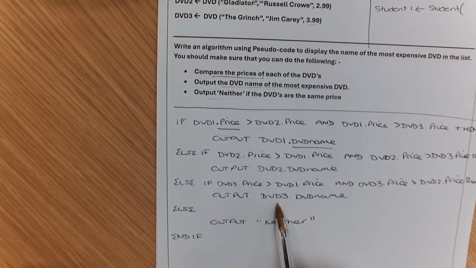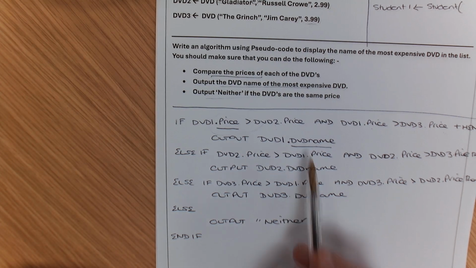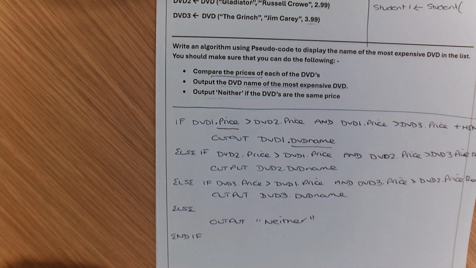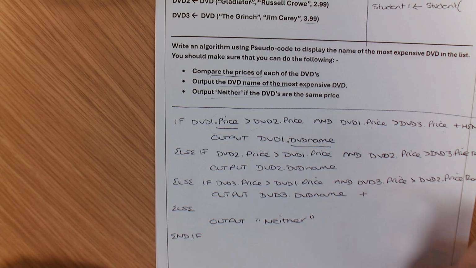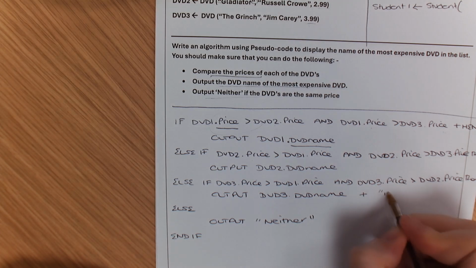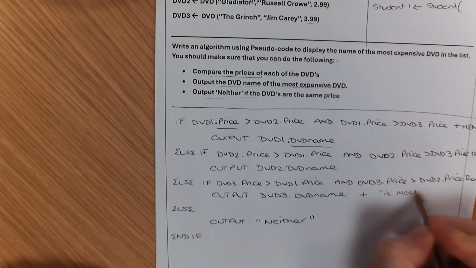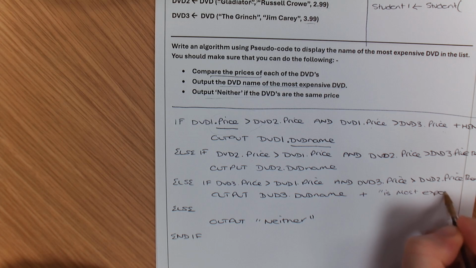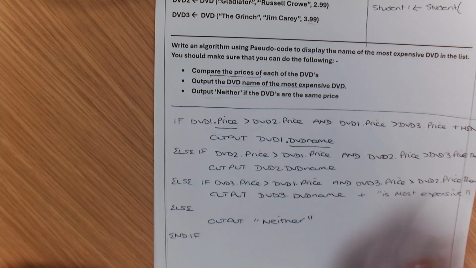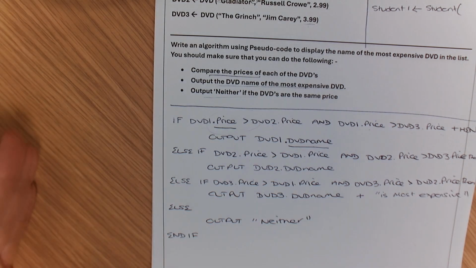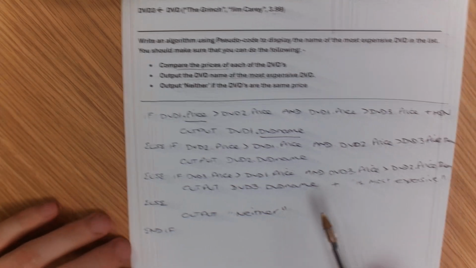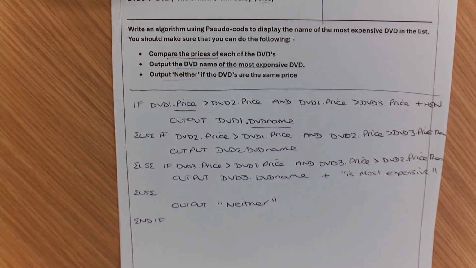If you wanted to, you can join those to strings, because that's a string at the end of the day. So if I wanted to concatenate it, just in case you've not thought about that, you can do plus and put is most expensive. So don't think that you can't join it together. As long as it's the same data type, you can. I'm going to show you how to do this in a more complicated way in a minute.